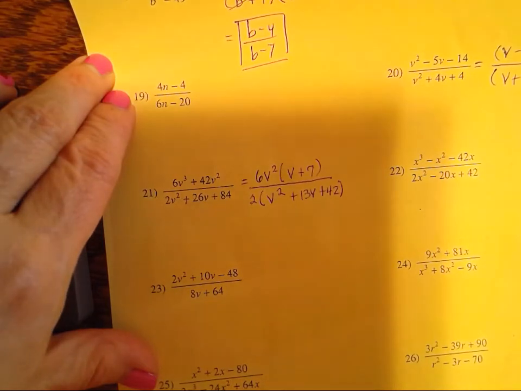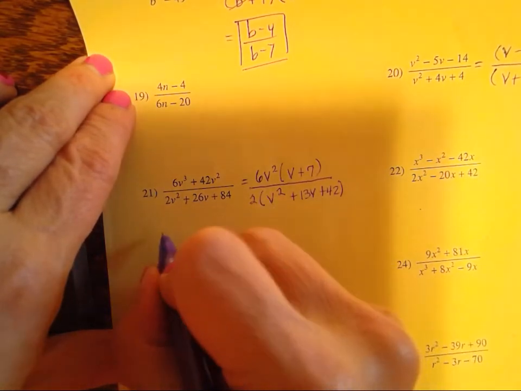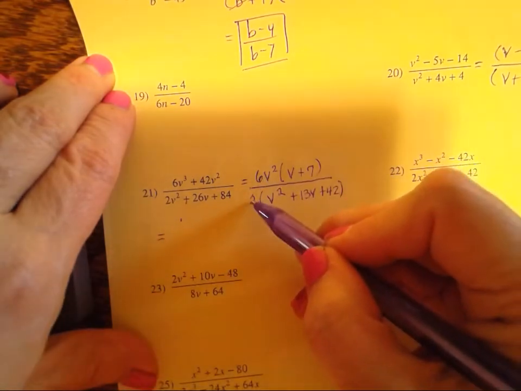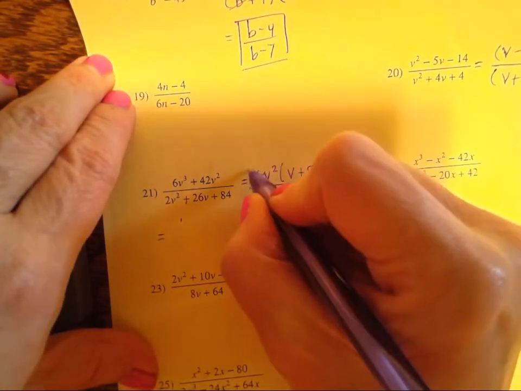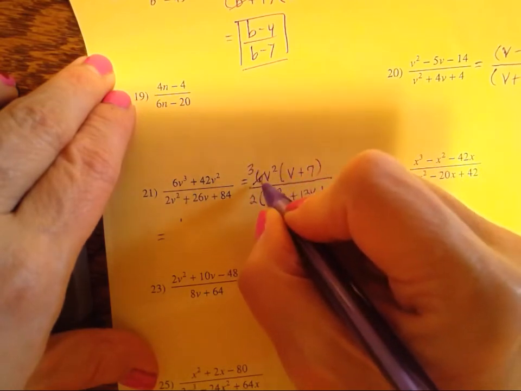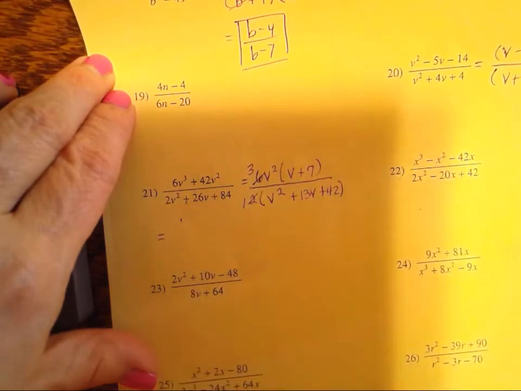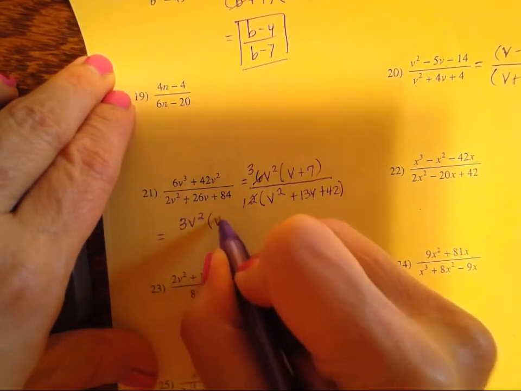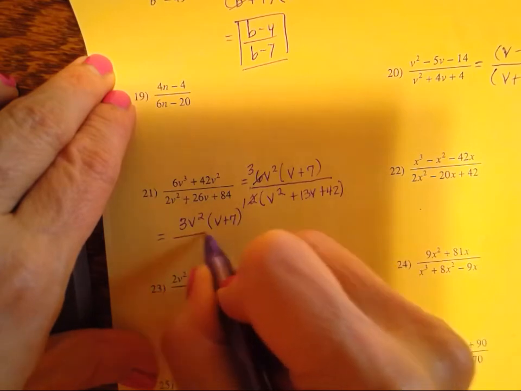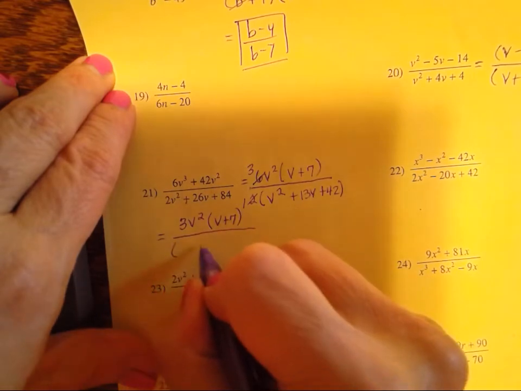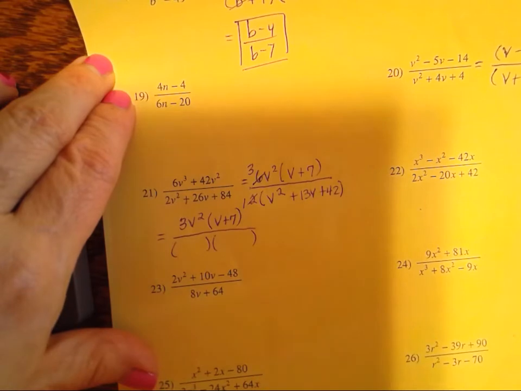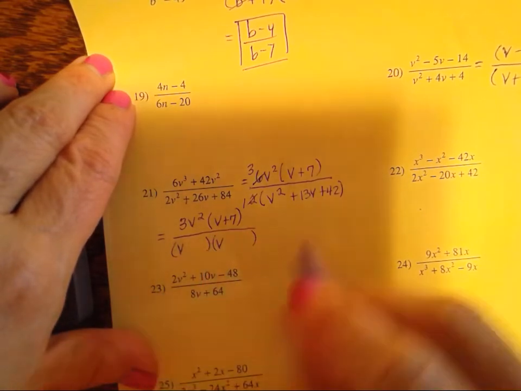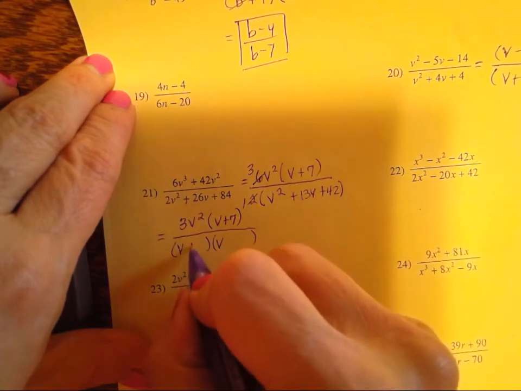Now we still have to factor this trinomial in the denominator. So let's keep the, and 6 divided by 2 is 3, so let's go ahead and fix that. 2 goes into 6 3 times, 2 goes into 2 once, so the numerator becomes 3v squared times v plus 7. The denominator, we need two binomials, both with v in the first spot. Because these are both plus, we need plus in both of these.